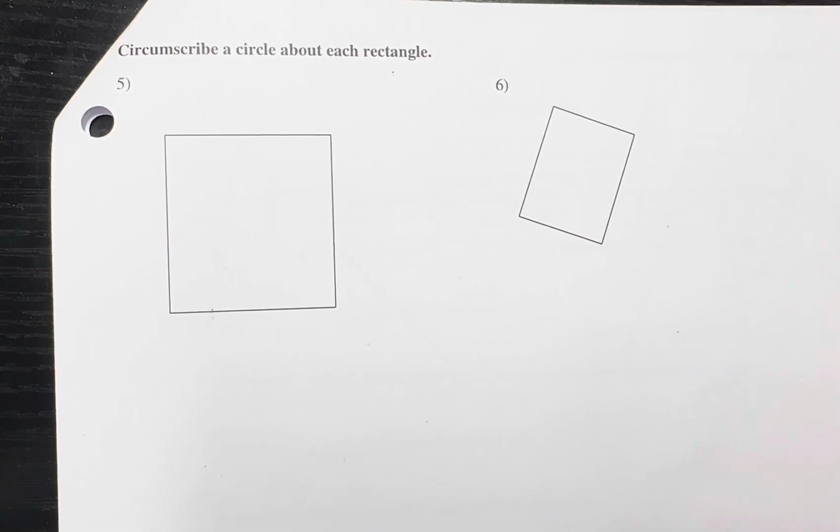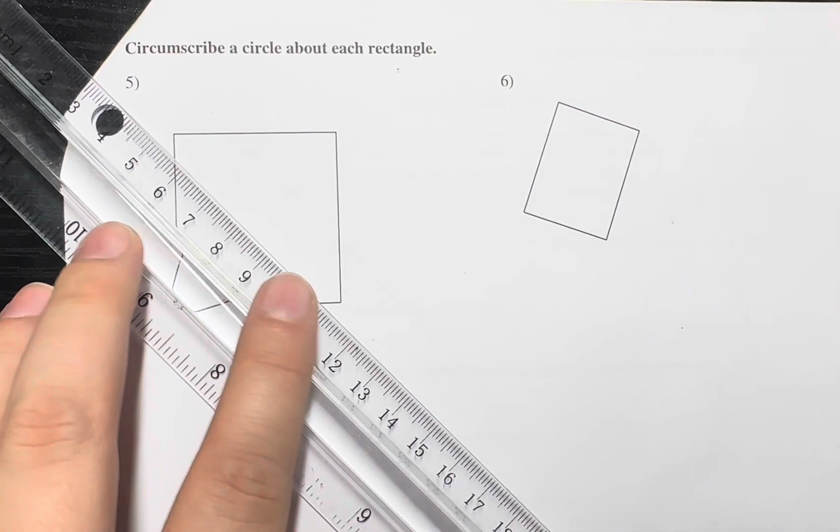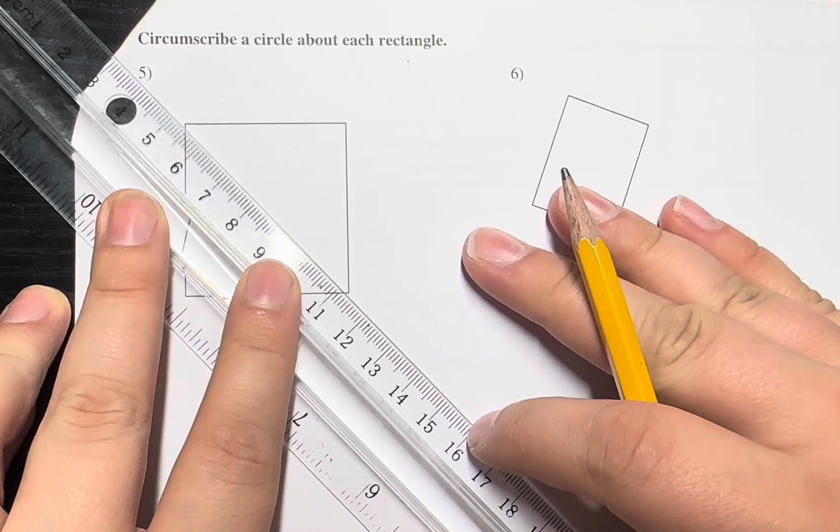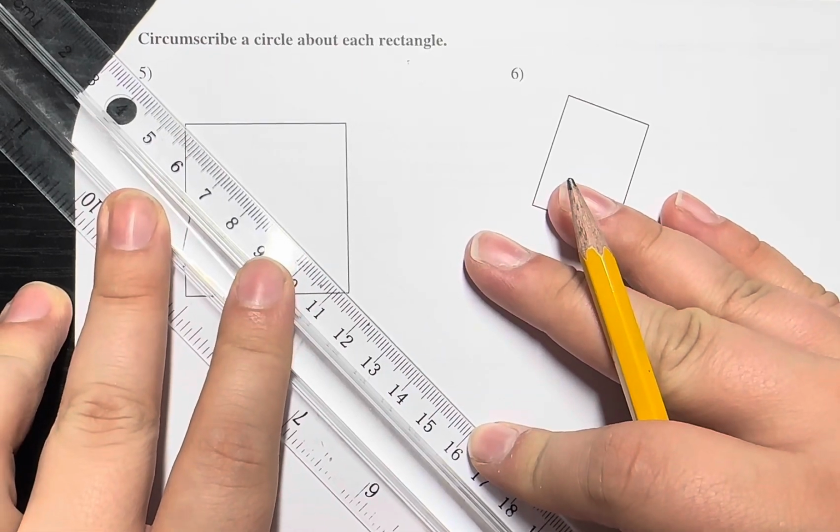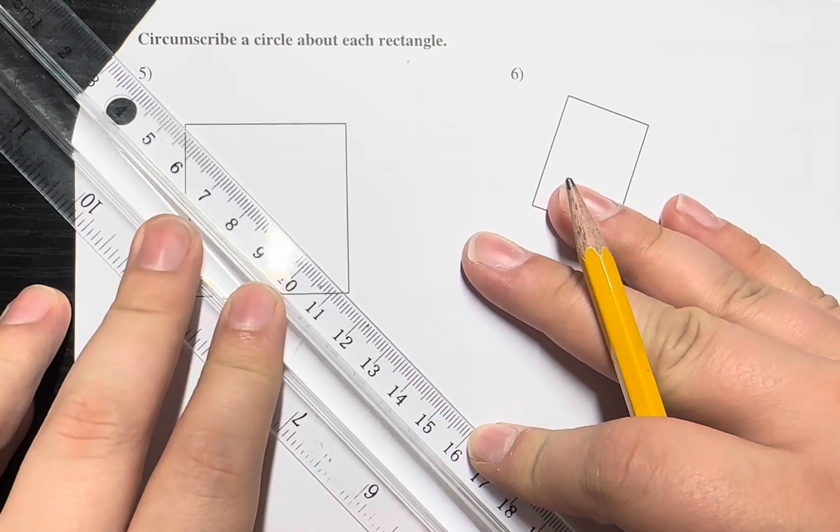Okay, moving on to the back side here. Number 5 says circumscribe a circle about each rectangle, or this rectangle, okay? So what that means is we want to draw a circle around this rectangle. So what we're going to do is I'm going to find the center of the rectangle, which is a lot easier than finding the center of a circle.